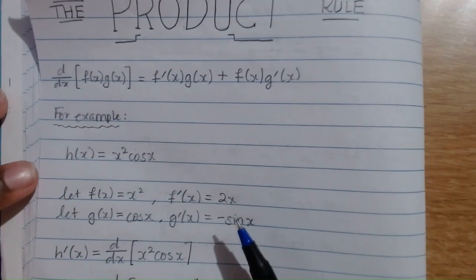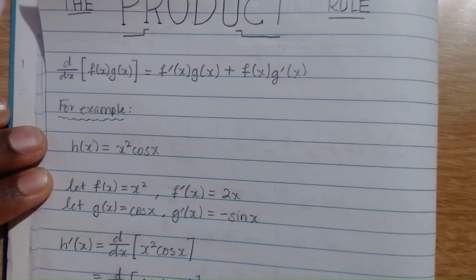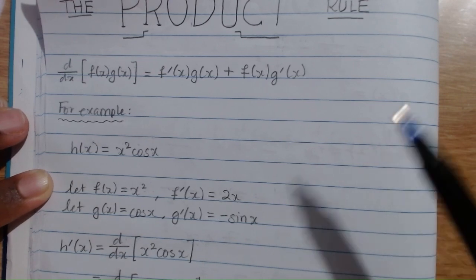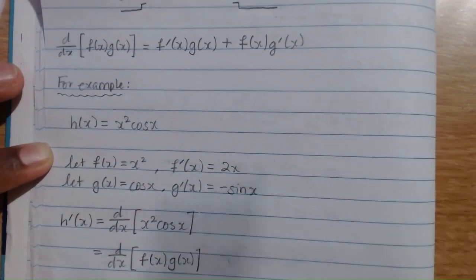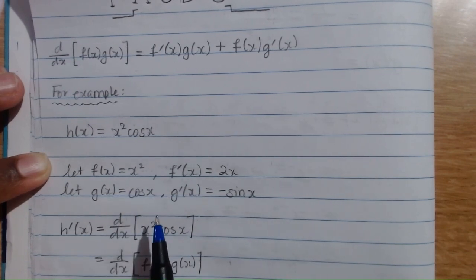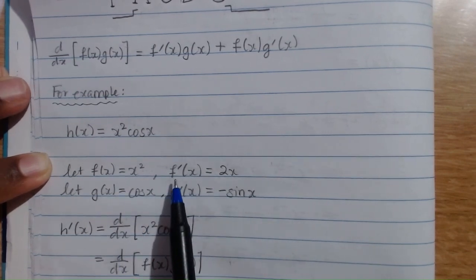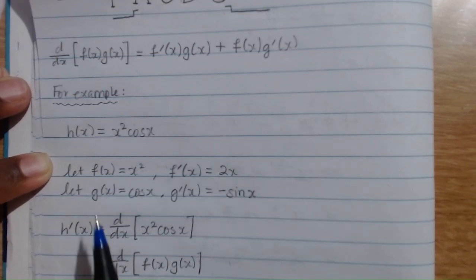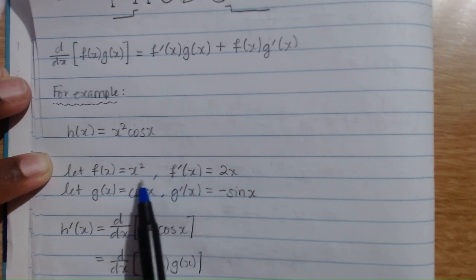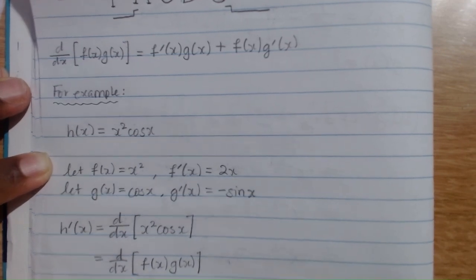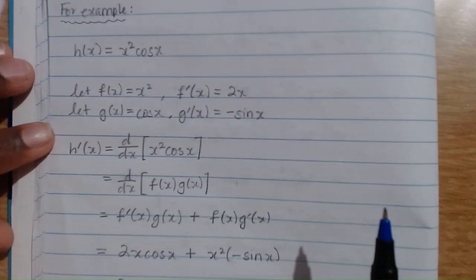So I have an example here. You have a function h of x, and that's equal to x squared times cosine of x. What I'm going to do is let f of x equal x squared, and let g of x equal cosine of x. Now I'm going to find the derivative of f of x and the derivative of g of x. The derivative of x squared is 2x, and the derivative of cosine of x is minus sine x. So now I'm going to bring that all together.